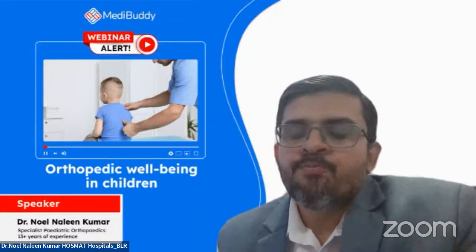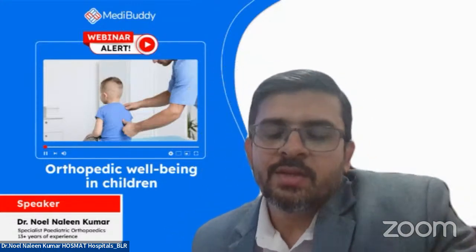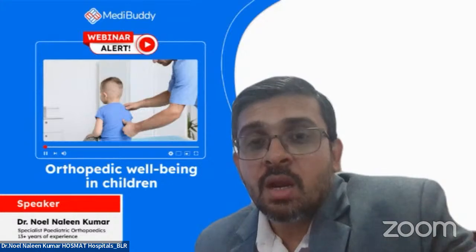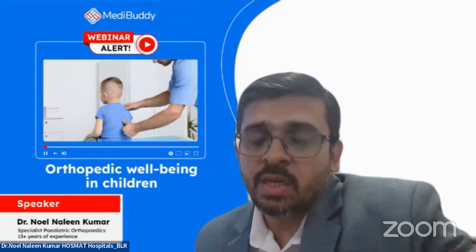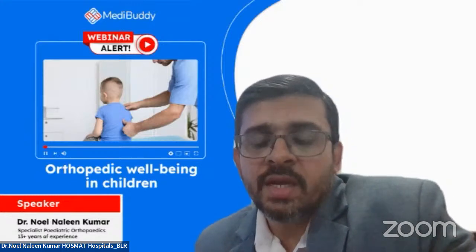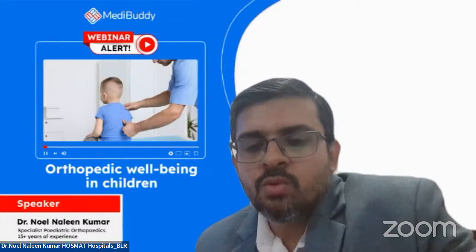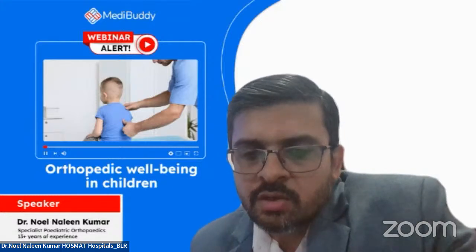Are walkers advisable for strong leg bones in children? Yes, that's a very good question. Walkers, parents want their child to walk as fast as possible. Children start walking around the age of 1 year. Some children start as early as 10 months. Some children start as late as 15 months. Both are normal. Children who don't start walking by 12, 13 months can be put on walkers for a short duration of time.